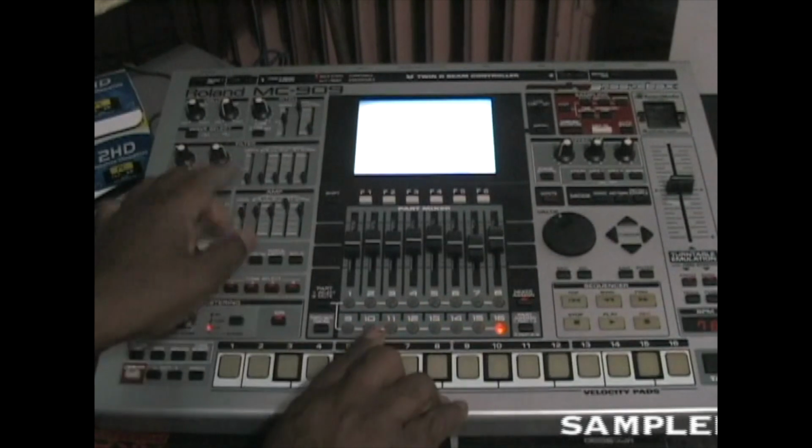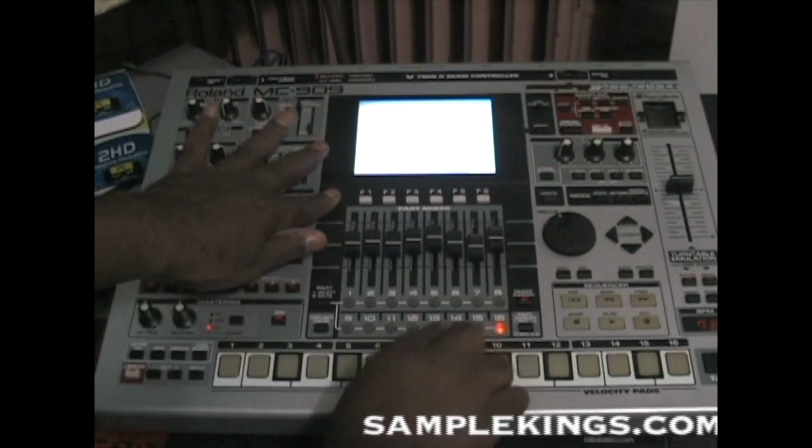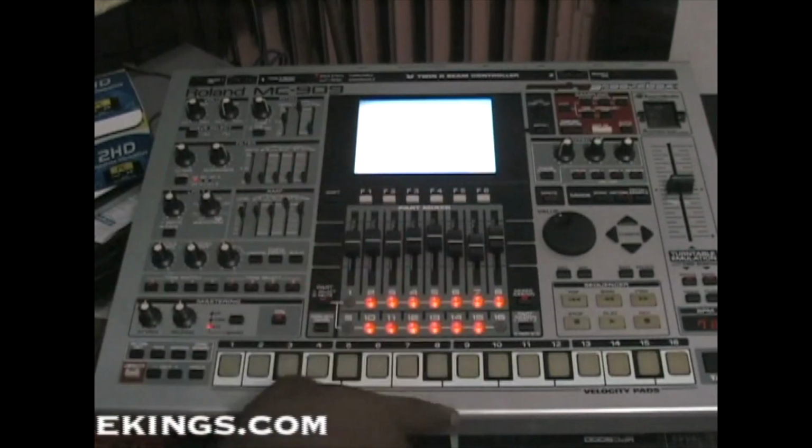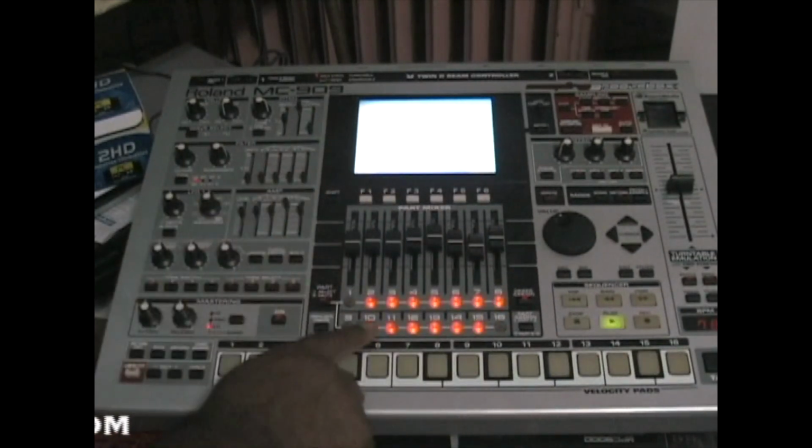Or, there you go. See that? It doesn't work that way. So I have to press the mute, and we're in there, and we're muting the other tracks, and the one we select while shift is pressed is the one we're going to hear.